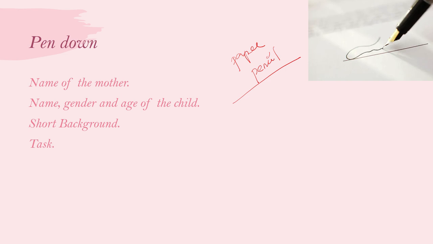It doesn't look good if, after you enter the room, you ask the name of the mother. So better you write the name of the mother beforehand so that there is no confusion. And if you have time, better to write a short format and also the most likely diagnosis so that you will not miss any points.